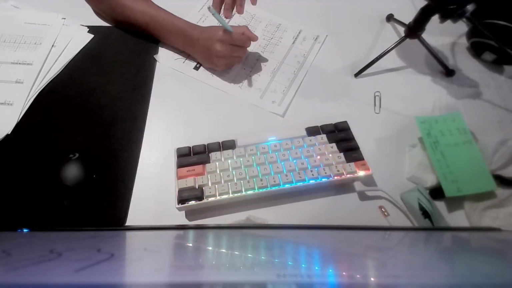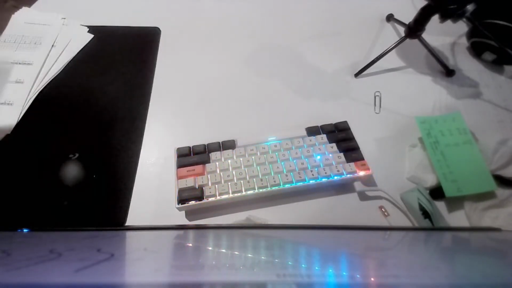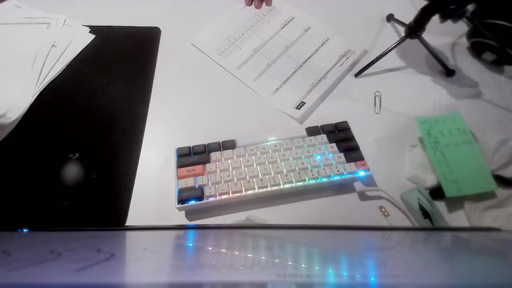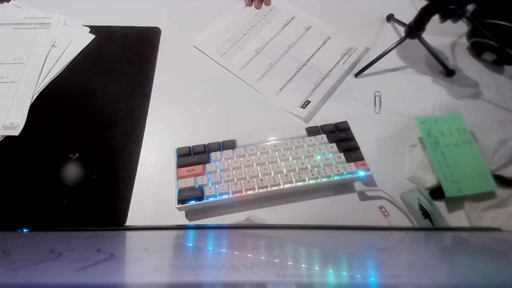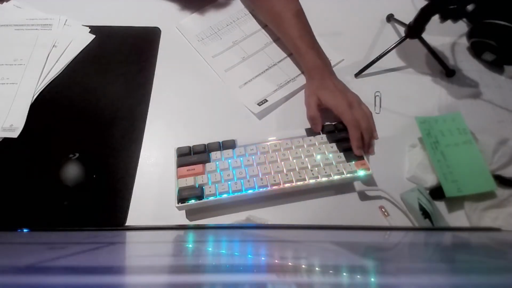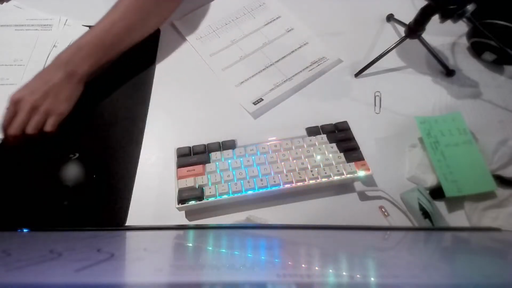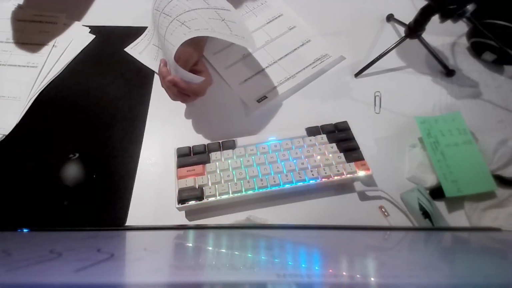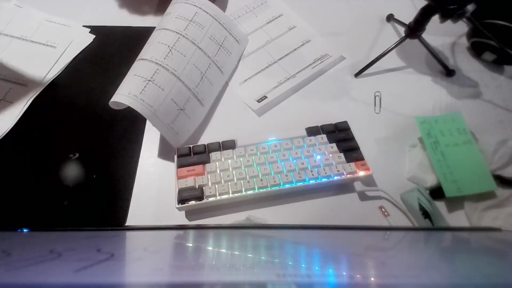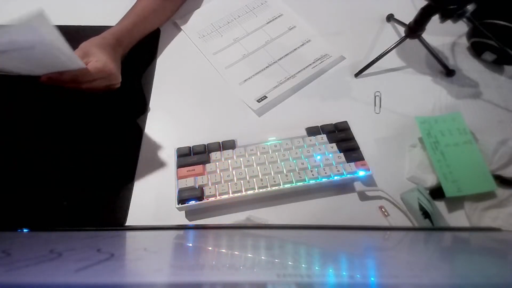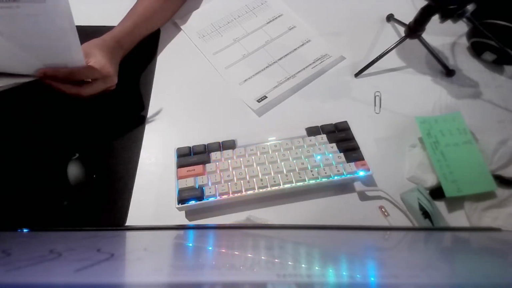If I put that wrong, but got this right, onto this sheet of paper. This is blank. So I guess we just don't use that. One, two, three, four.